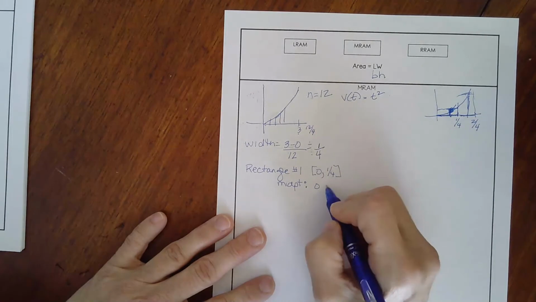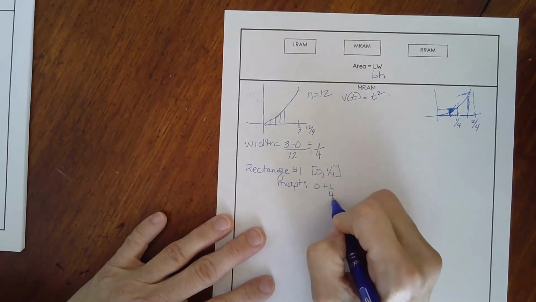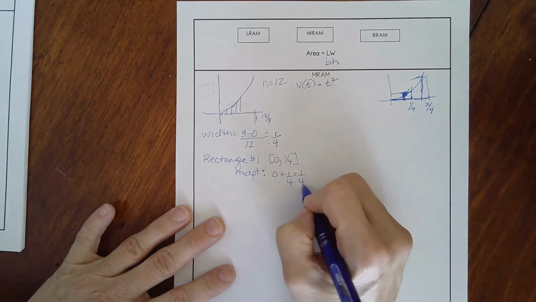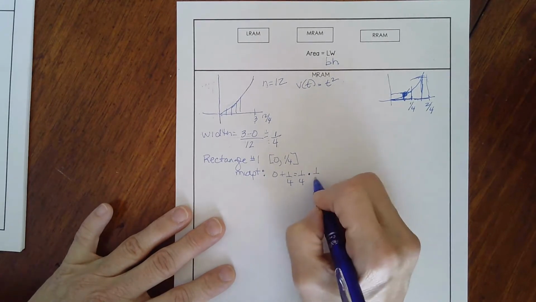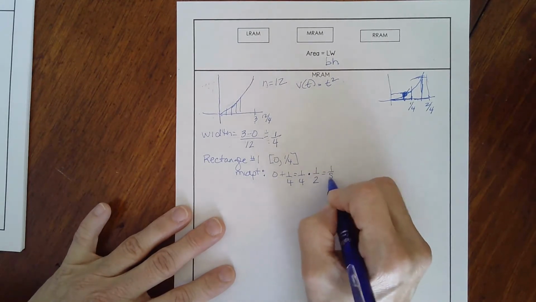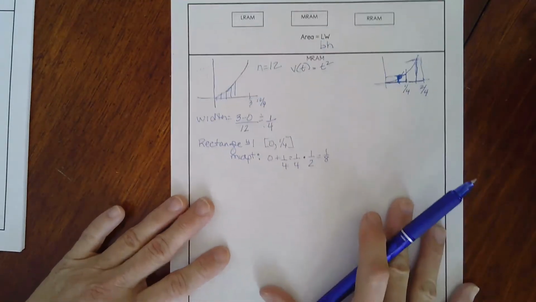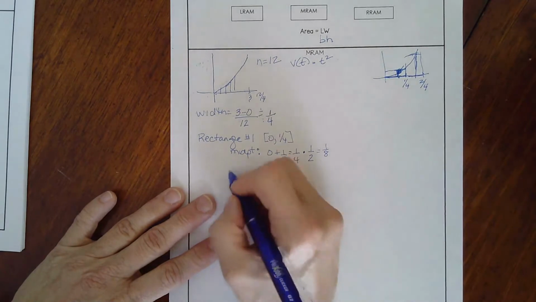So we'll take 0, we'll add 1/4, we'll get 1/4. Now simply multiply that by half, and we get 1/8. So we have our midpoint. Now we can find the height.